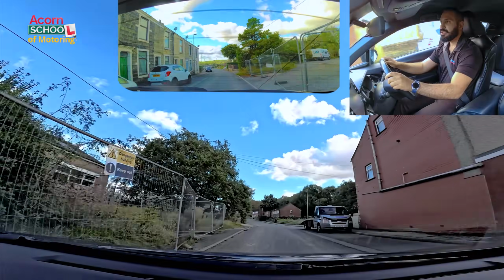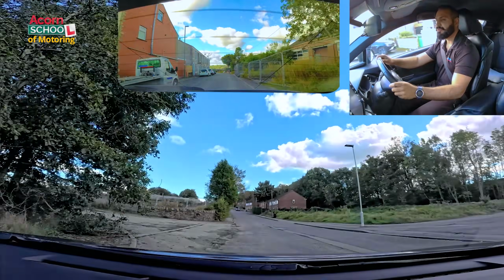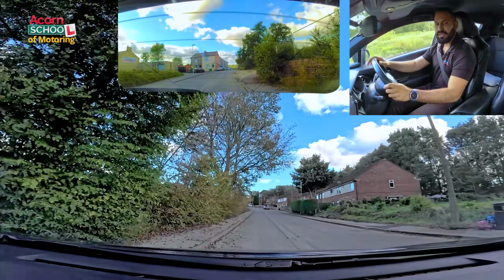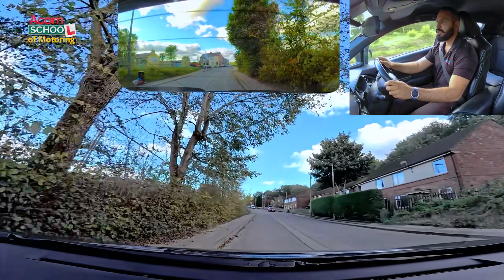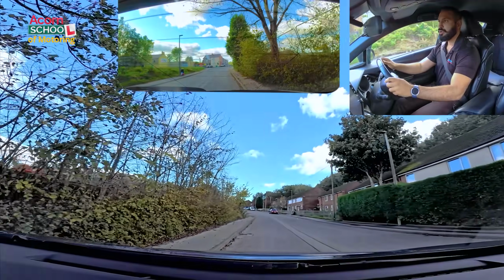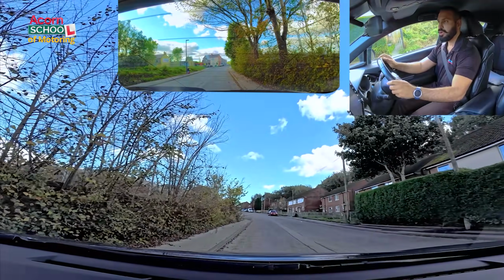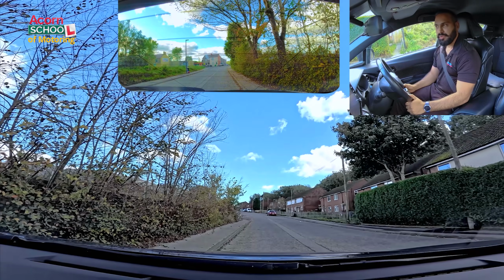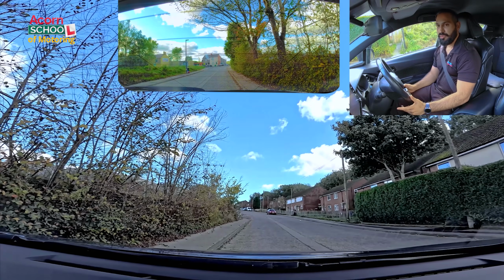And again, the examiner will ask you to park your car to the left. So center mirror, the left mirror, signal to the left, start slowing down. Once you stop your car, secure your car, cancel your signal, and then the examiner will say to you, drive off again when you're ready, please.